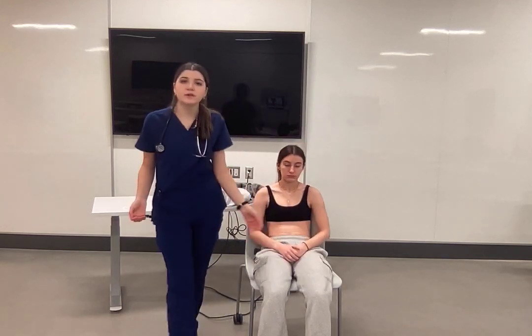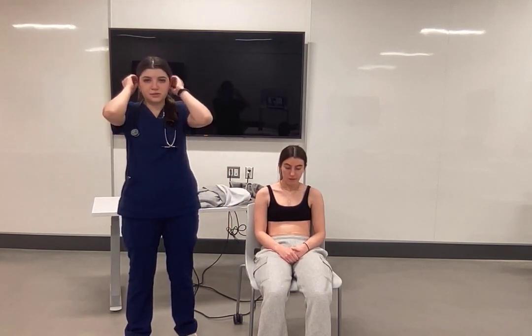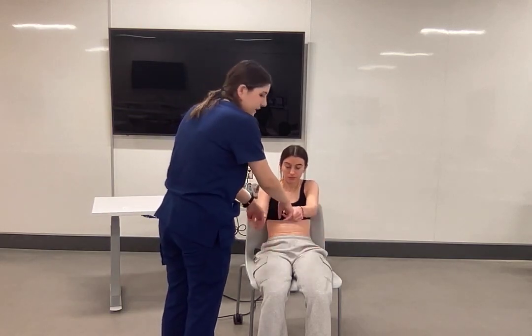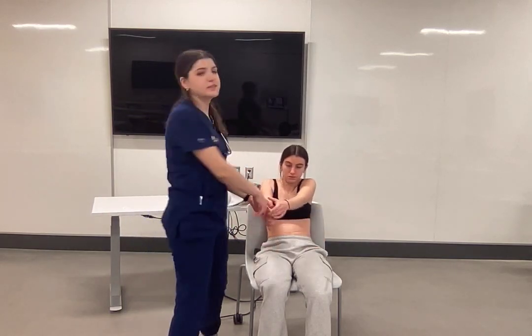My patient's radial pulse is equal bilaterally with a +2 strength and regular rhythm. And now, William, can you squeeze my fingers? This is the grip test. William was able to equally and bilaterally squeeze my hands with firm grip and strength. Okay?